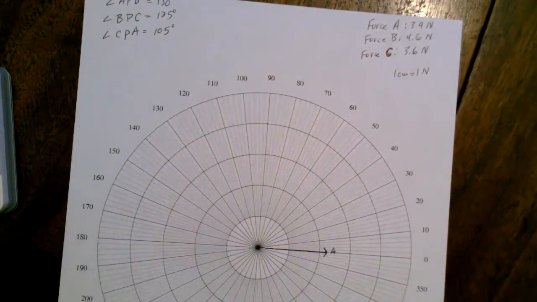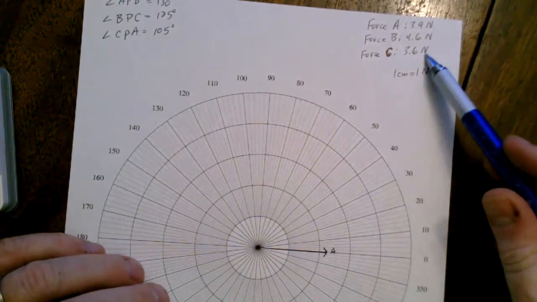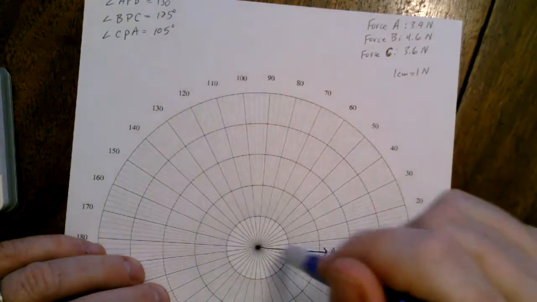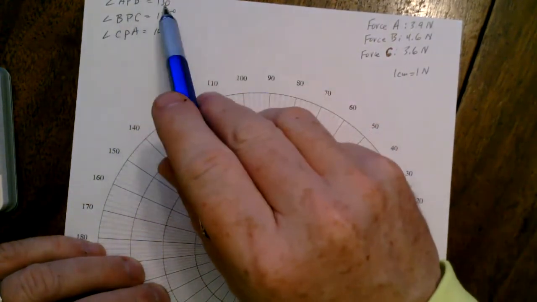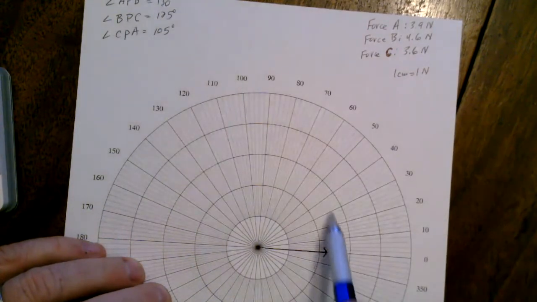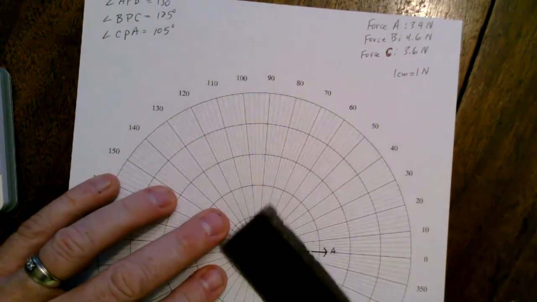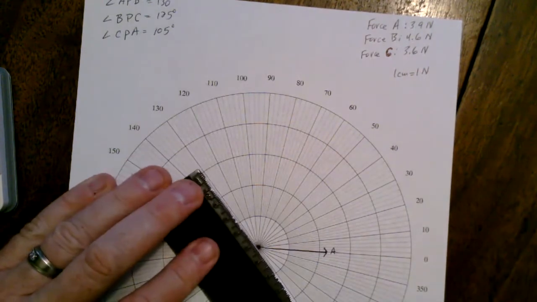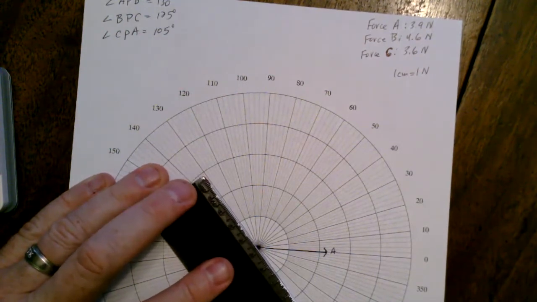And then vector B is 4.6 newtons. The angle between A and P and B, APB, is 130 degrees. So I'm going to go all the way to 130 degrees, this line right here, and I'm going to do 4.6, so basically 46 millimeters.